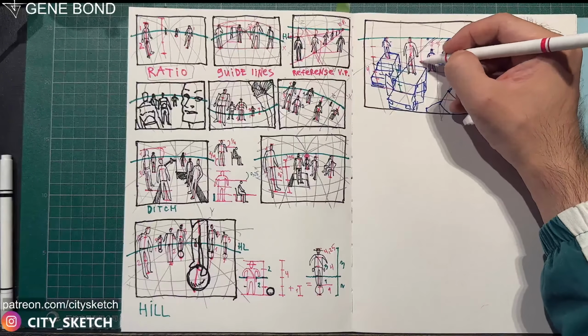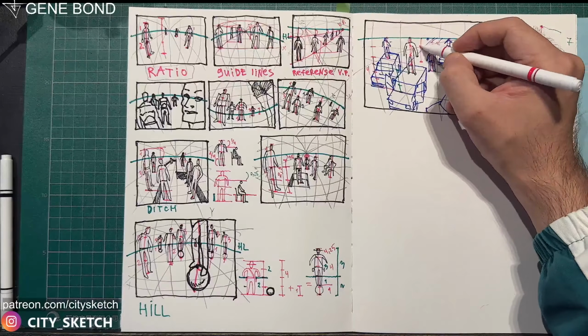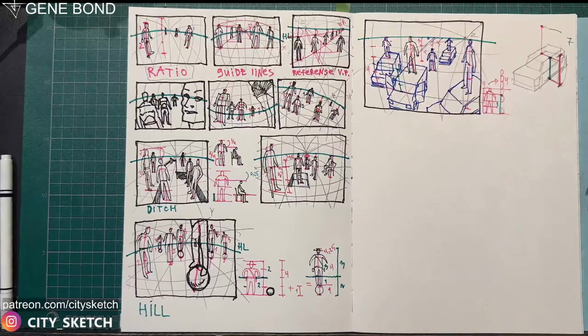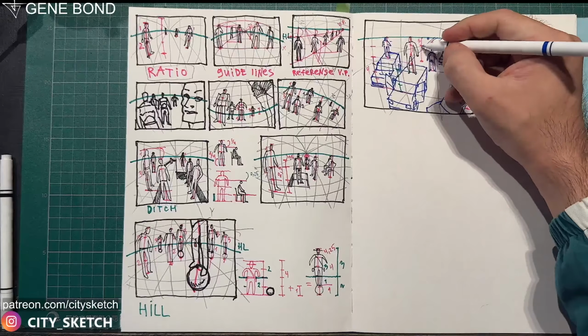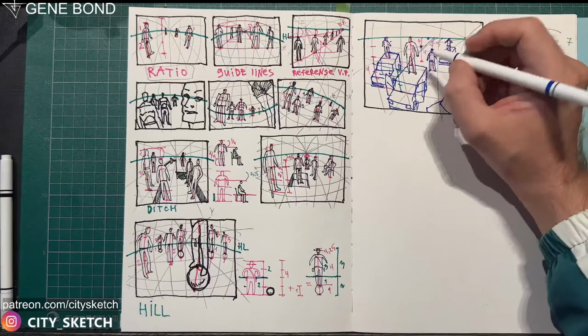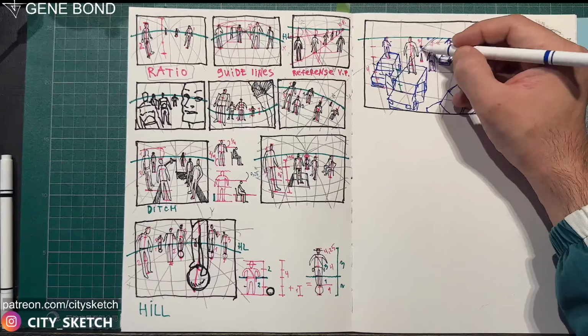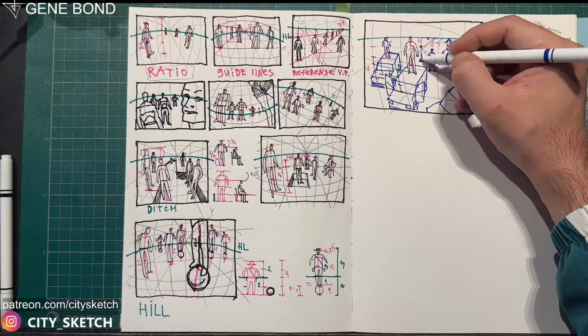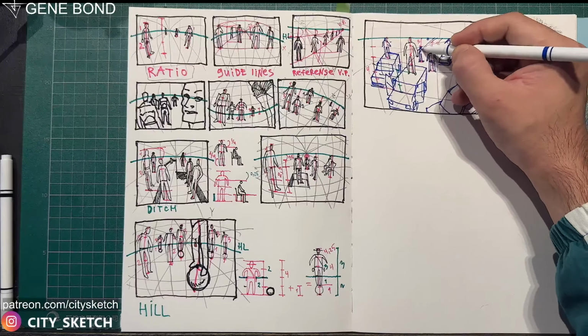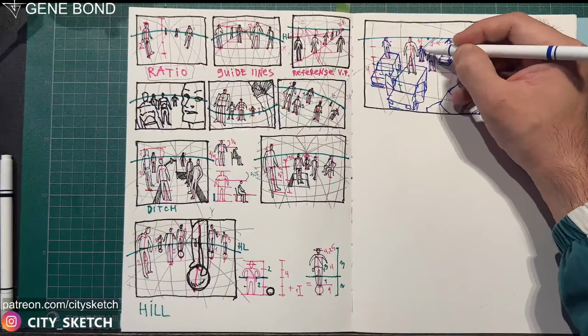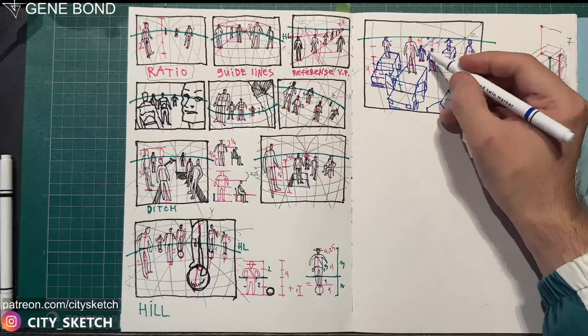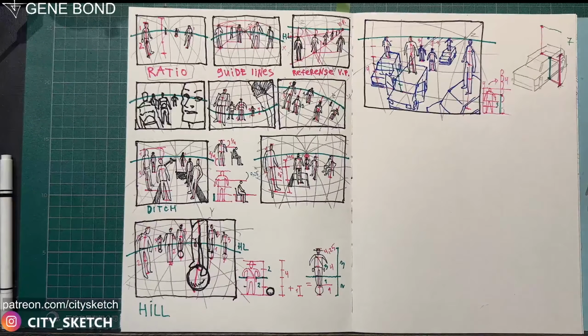Again, let's say here 7, 3 here, 4 here. If 3 is above this guy, it means he's standing on the ground.